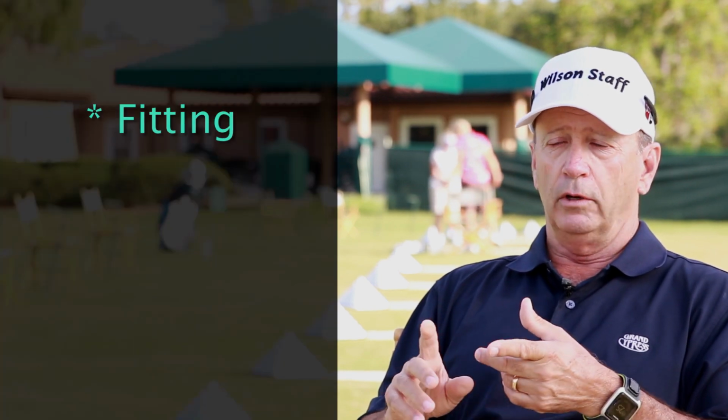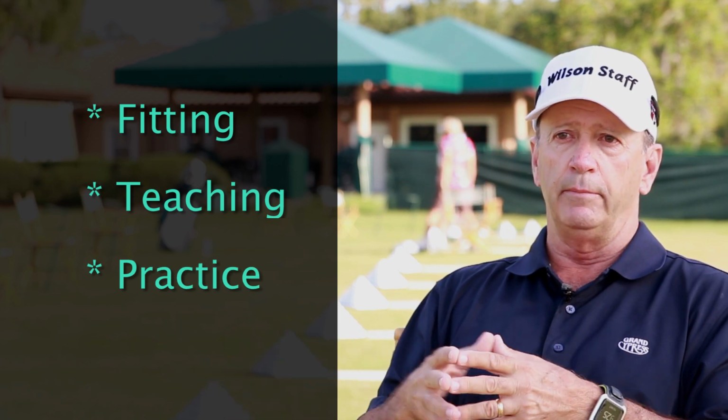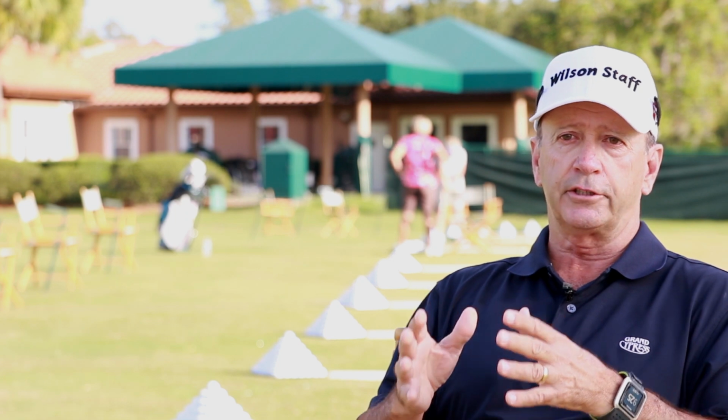I use it in my fitting, it really helps there, and I use it in my teaching and my practice for the students so they can come out and really get a quality-based practice session and see the results of it. So having that good information and using it in those 3 ways is why I really enjoy using the FlightScope.